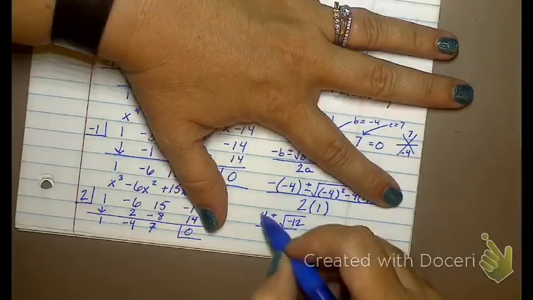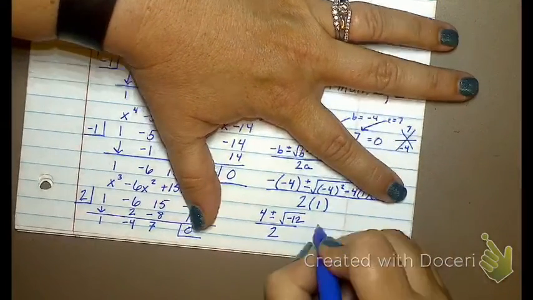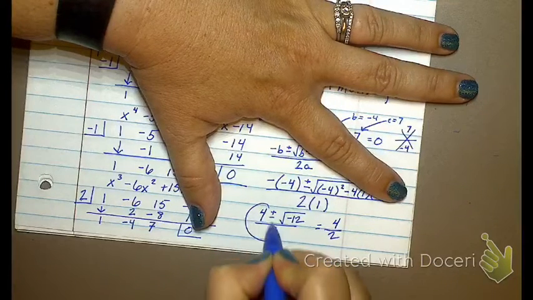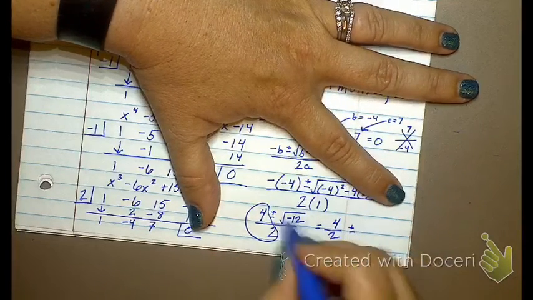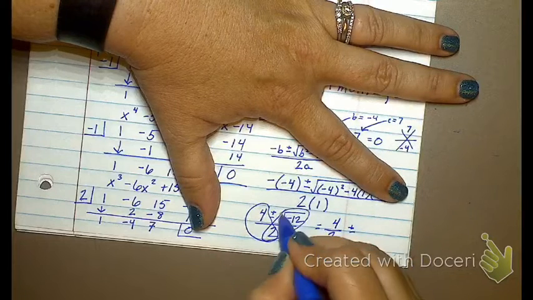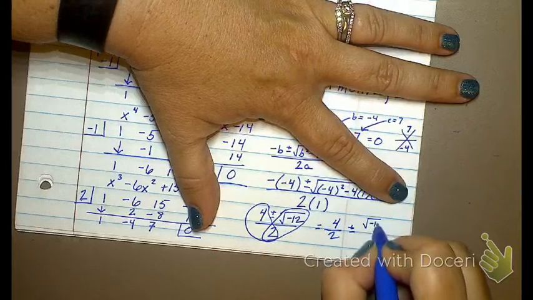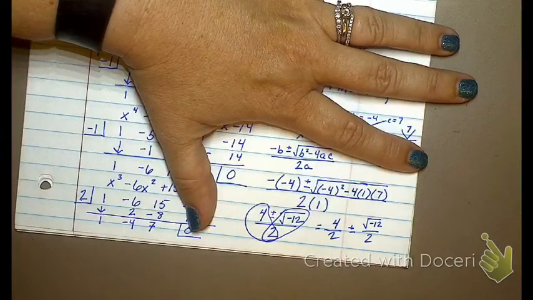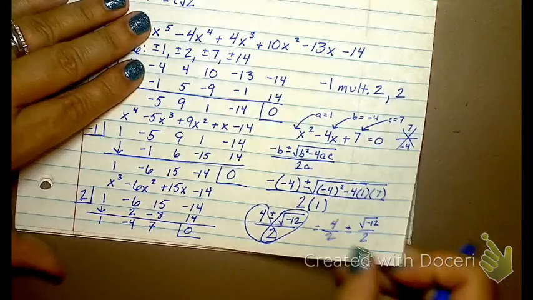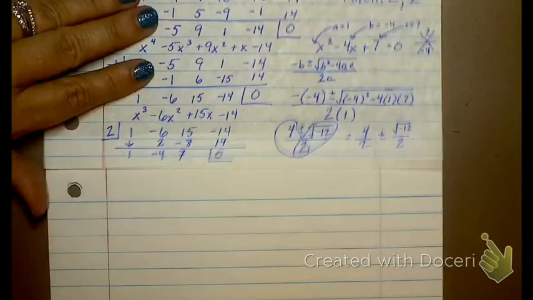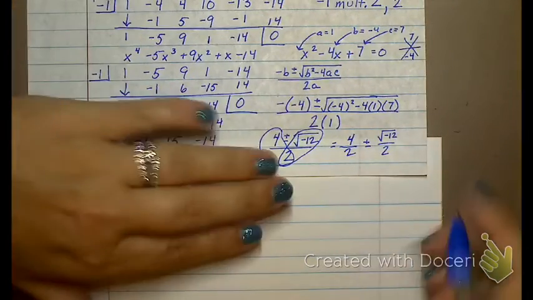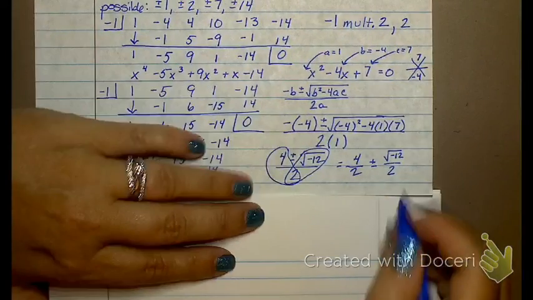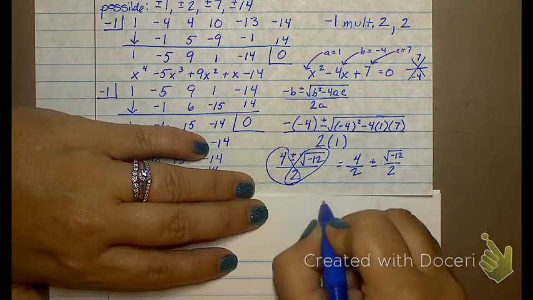I need to split this up into 2 fractions. So I'm going to call this 4 over 2. That's my first fraction. Plus or minus, this is my second fraction. Radical negative 12 over 2. That way I can simplify them each individually. And that makes my life a little bit easier. You okay with what I'm doing so far? See if I can finish the page down here. 4 over 2 reduces to what? 2 over 1. So that's just 2.